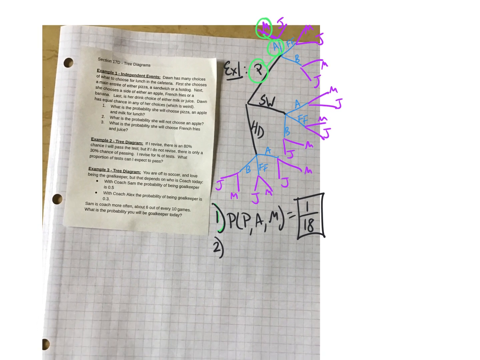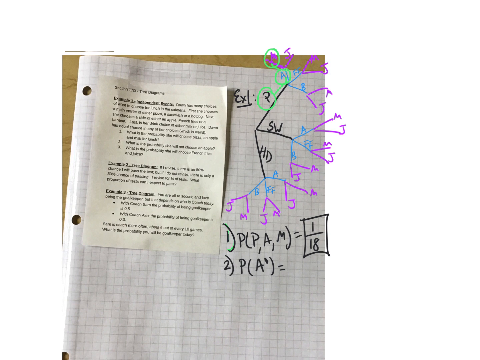Okay, and then number 2 says, what's the probability she will not choose an apple? So I'm going to write that with probability notation. Not an apple, complement. It's the complement of an apple. So you can do 1 minus the probability of an apple, or since it's a tree diagram and we have the visual, you could just count all the ones that are not apples.